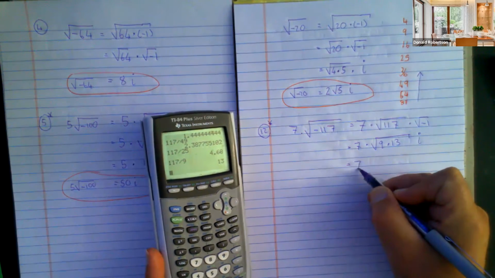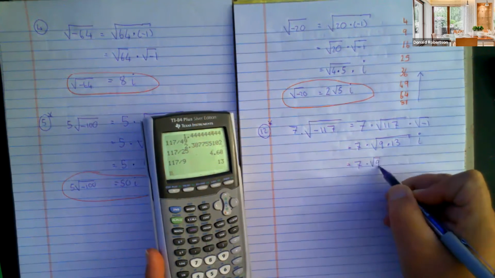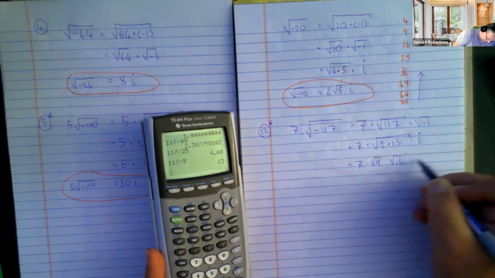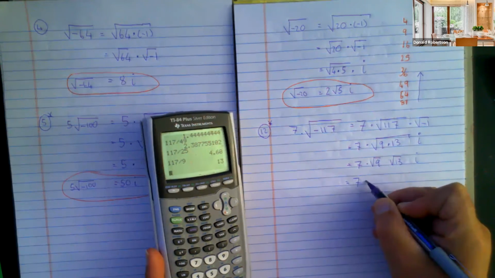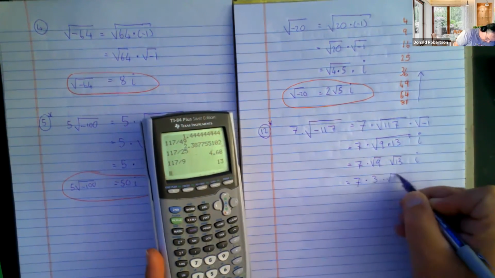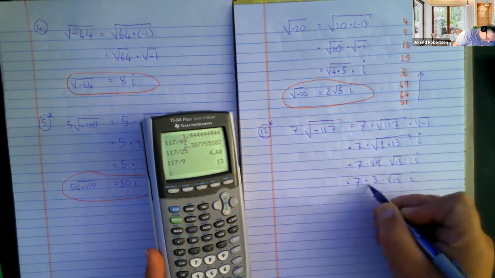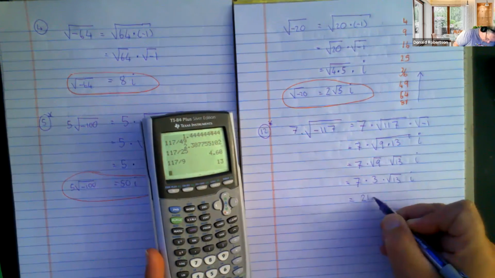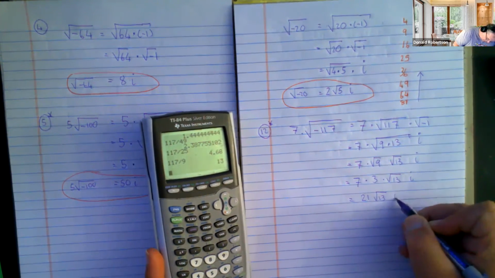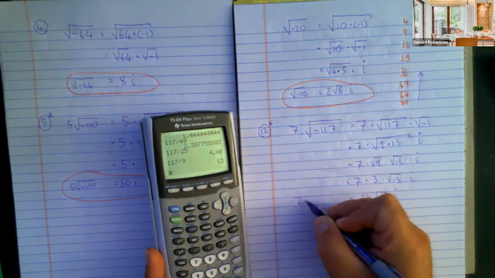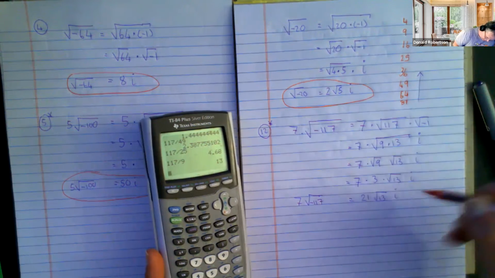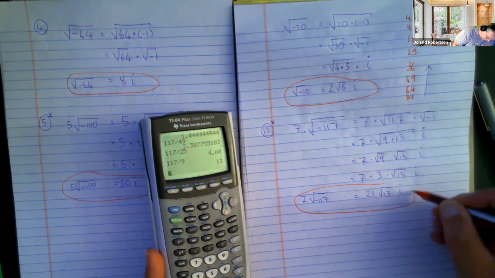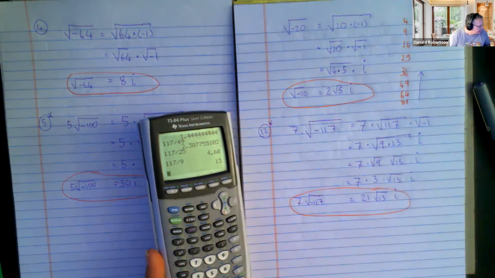And that gets you the square root of 9 times the square root of 13 with an i. The square root of 9 gets you 3, so it's 7 times 3. And 7 times 3 gets you 21 square root of 13, i. And now we can say that we have simplified the original ugly square root into a complex number.